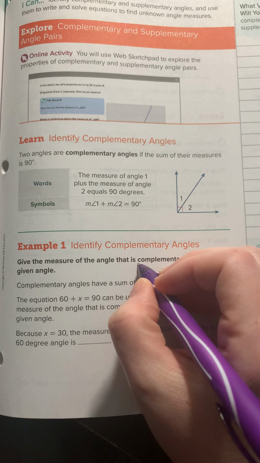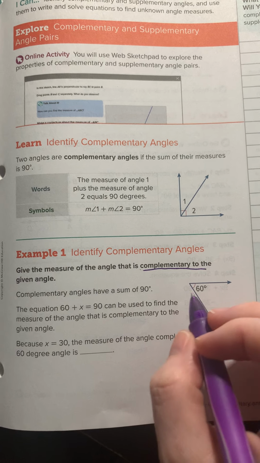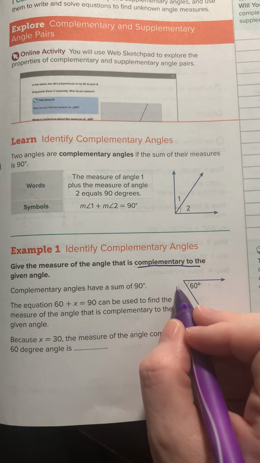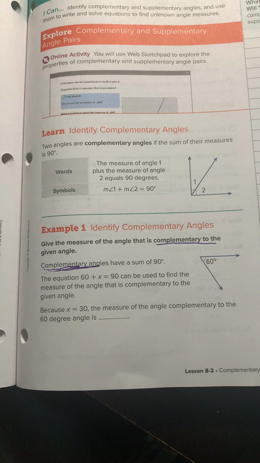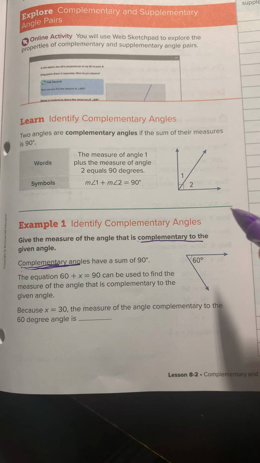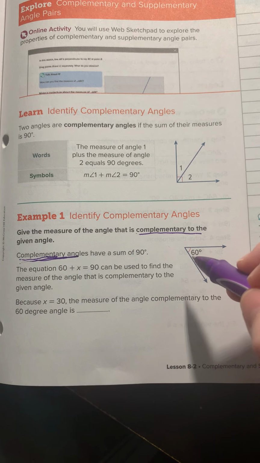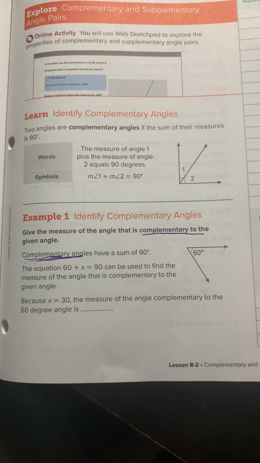know is complementary adds up to 90. So a complementary angle has a sum that adds up to 90. So 60 plus what would make 90? 30. So it would have to be 30. So the complementary angles would be 30 to the 60 because they equal 90.